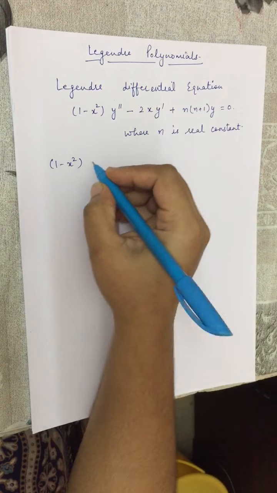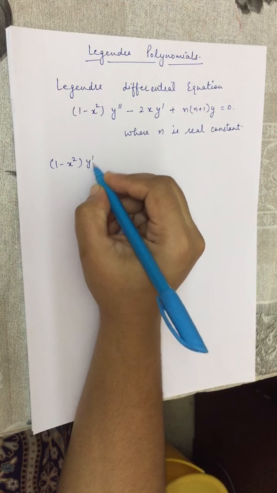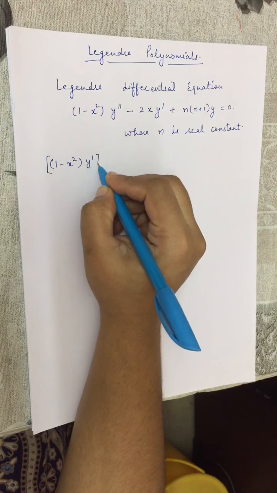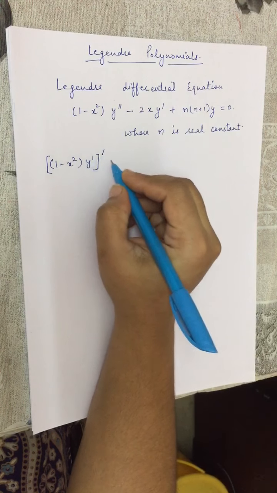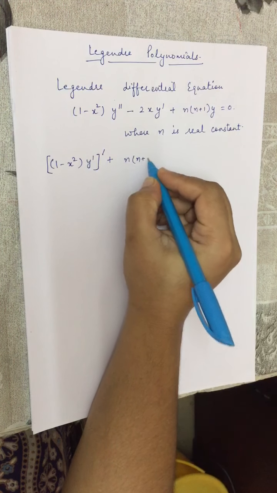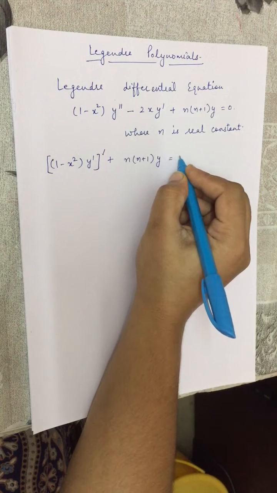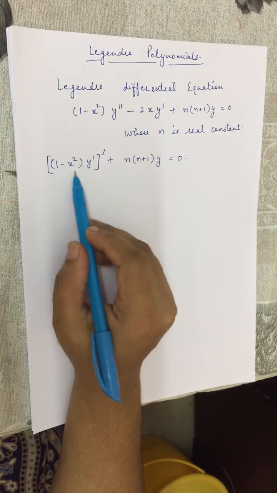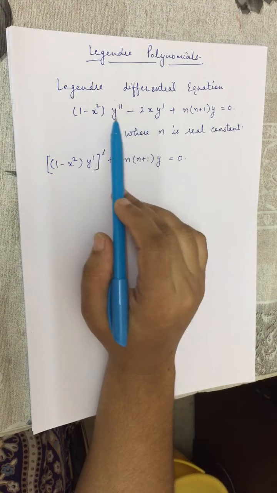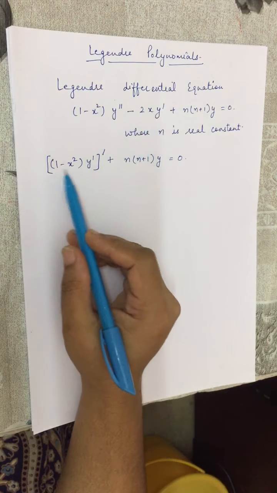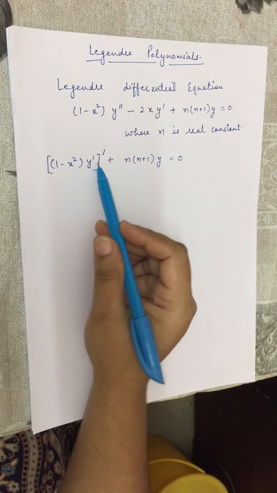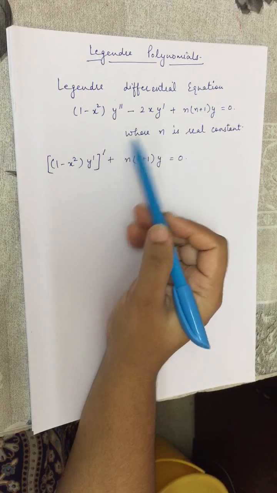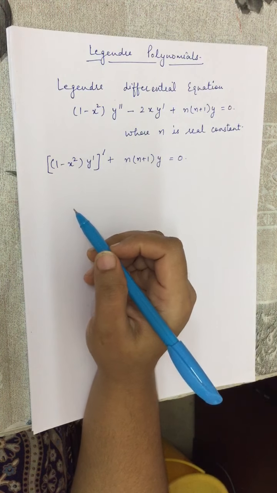So we can write this equation as (1 minus x square) into y dash, derivative of this, plus n(n plus 1) y, that is 0. Here I am denoting y dash as the derivative of y with respect to x. So we can see the derivative of the term (1 minus x square) into y dash becomes these two terms: 1 minus x square as such, times the derivative of y dash, and then the derivative of 1 minus x square with respect to x, which is minus 2x, and y dash as such, by the product rule.